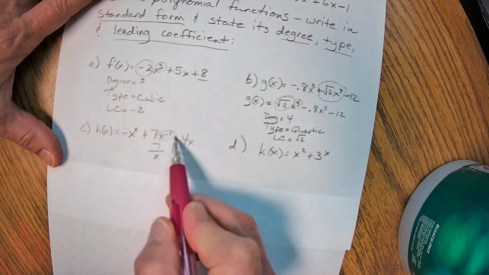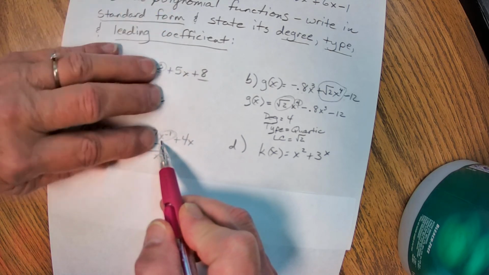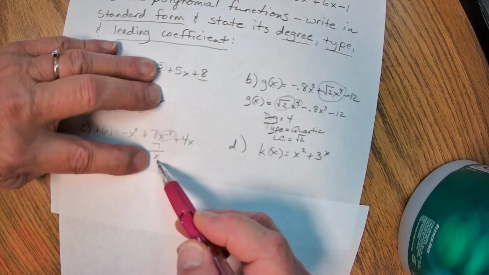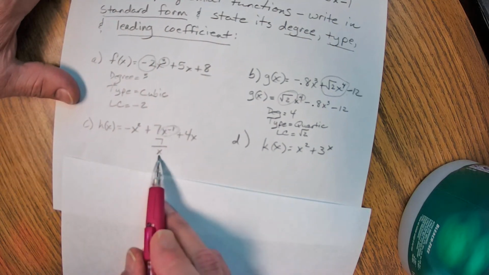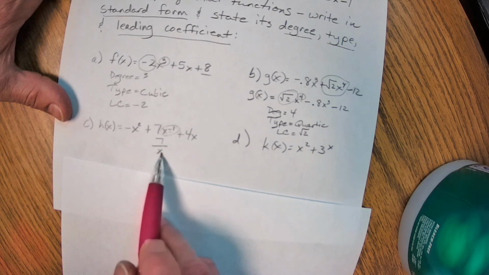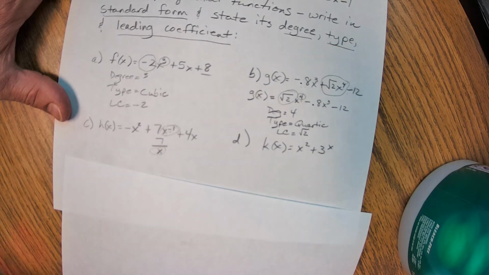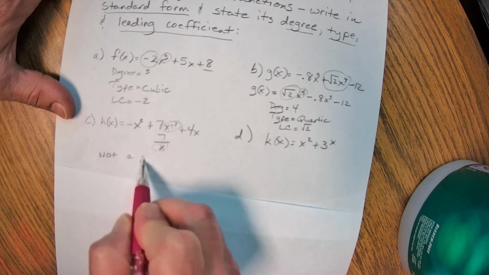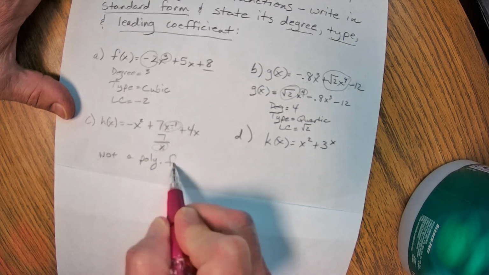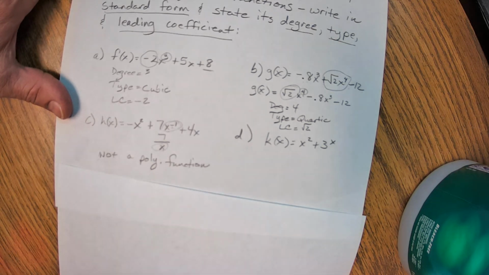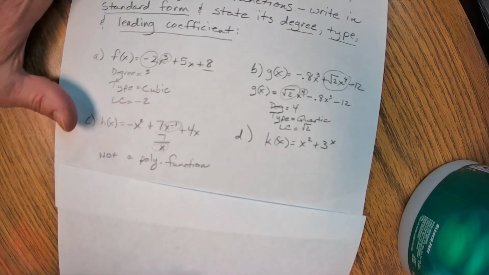Because when you have a negative exponent, you rewrite it as the reciprocal of the base, which is 1 over x. Well, a polynomial function, first of all, does not have negative exponents. You can't have the x in the denominator, so this is not a polynomial function. So we can't talk about the degree. We can't talk about any of that. It's just not a polynomial function.